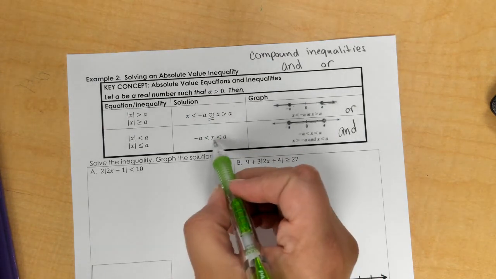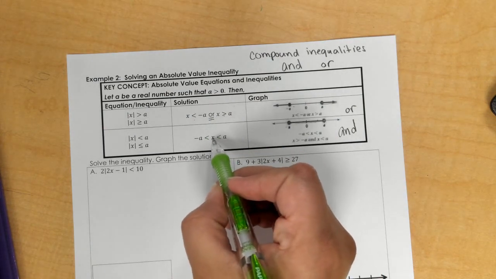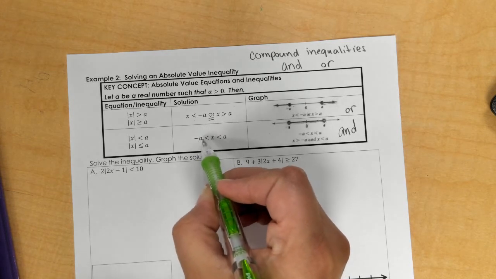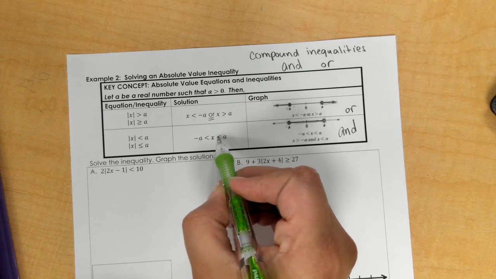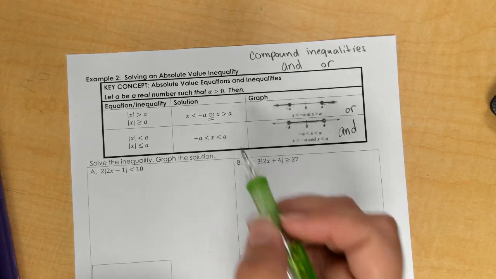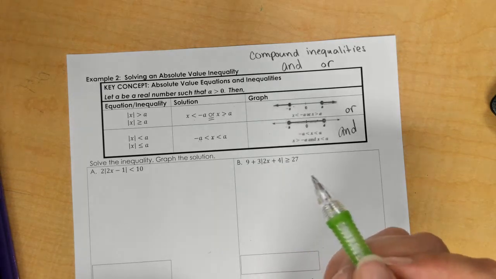Okay, now for ands, when you read this going from x to the negative a, you would say x is greater than negative a. Here you would say x is less than a. So it depends on how you read it to understand your less than or your greater than symbols.